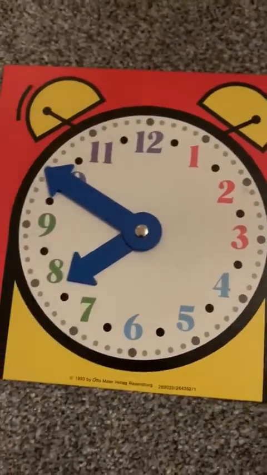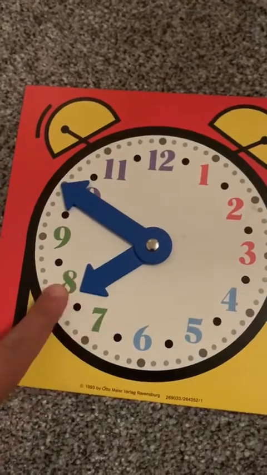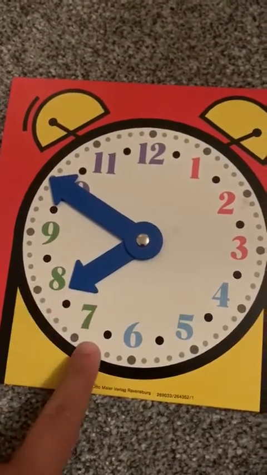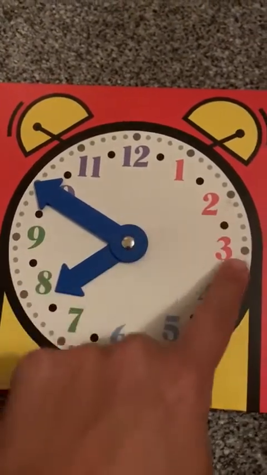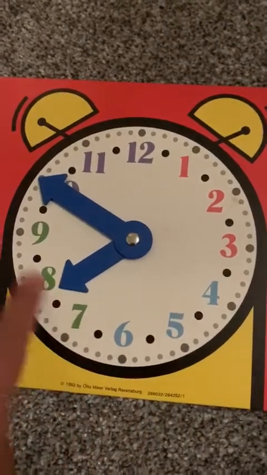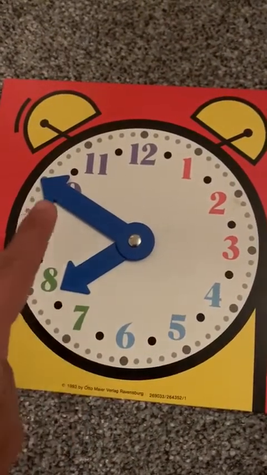What time is it now? Be careful because it's not 8 o'clock yet. So it's 7, 5, 10, 15, 20, 25, 30, 35, 40, 45, 50. 7:50.